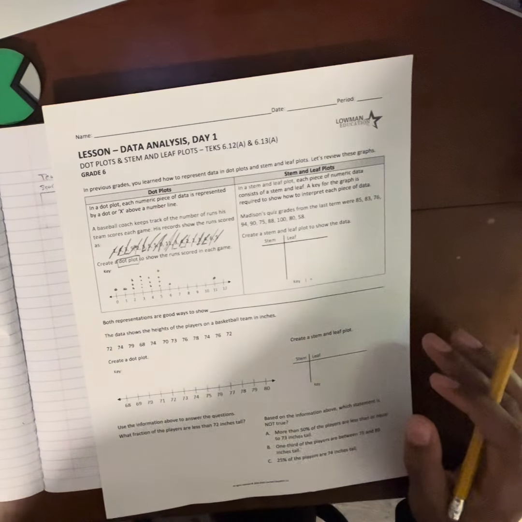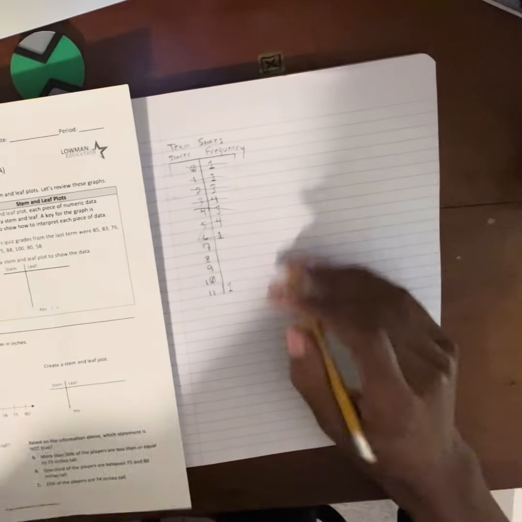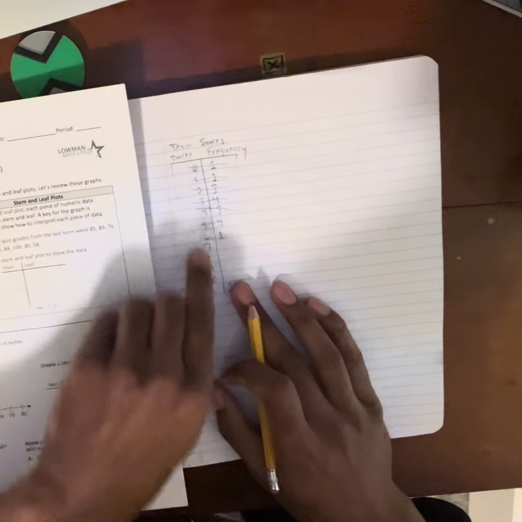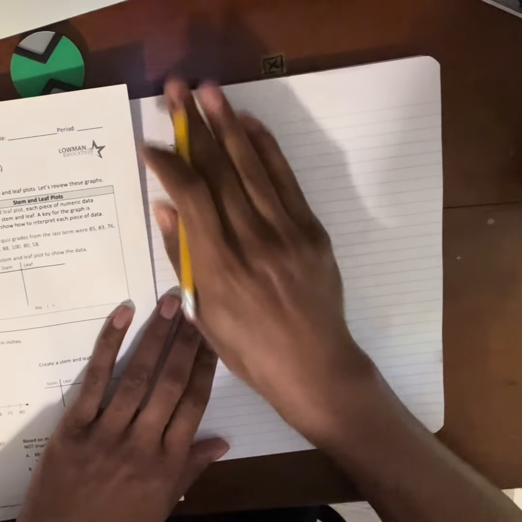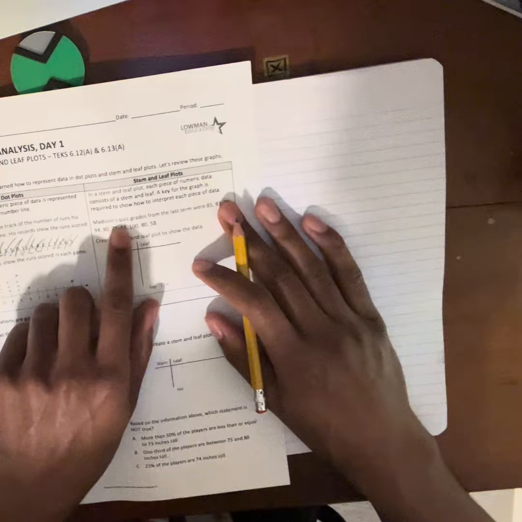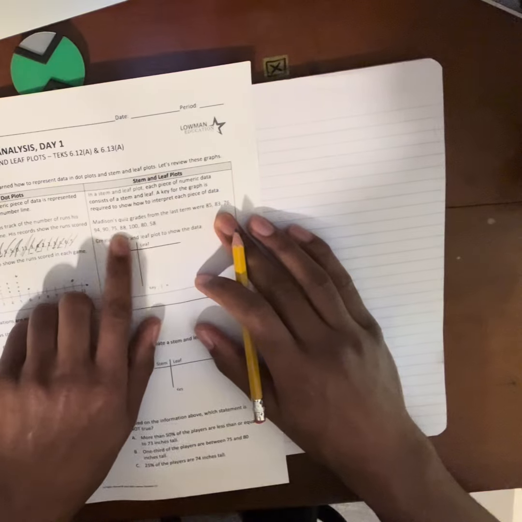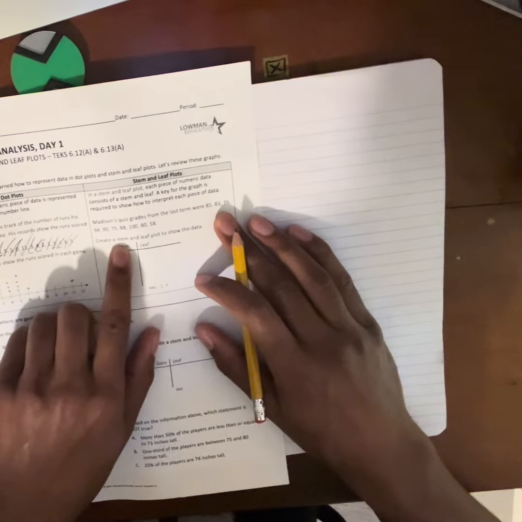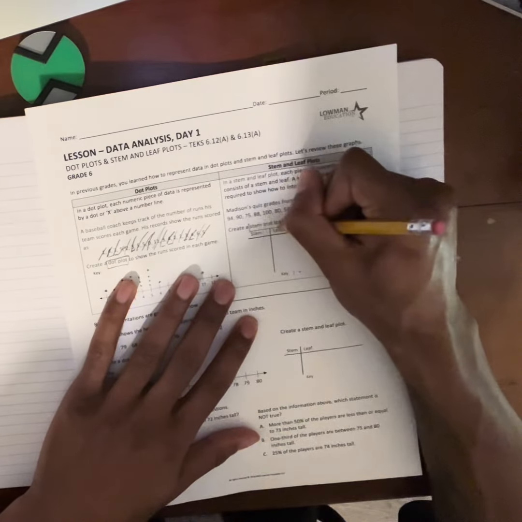Okay, and for the stem and leaf plots, this is going to resemble what we did just now with the frequencies, the frequency table. I want you to ignore this right now, okay? The problem says Madison's quiz grades from the last term were 85, 83, 76, 94, etc. Create a stem and leaf plot to show the data. Stem and leaf.